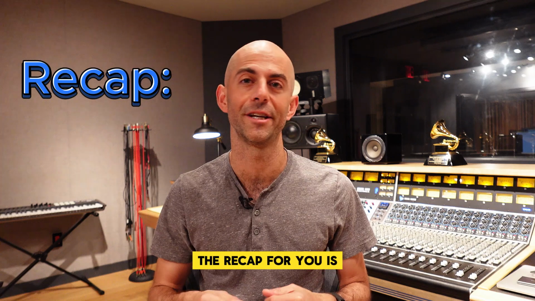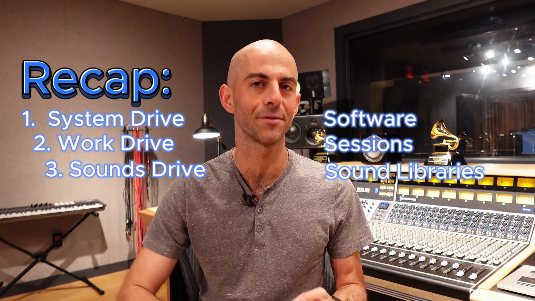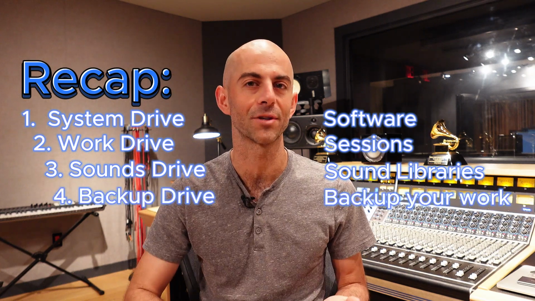The recap for you is the computer system drive is for all the software, the work drive is for all the sessions, sounds drive is for the sound libraries, and the backup drive is to back it all up.